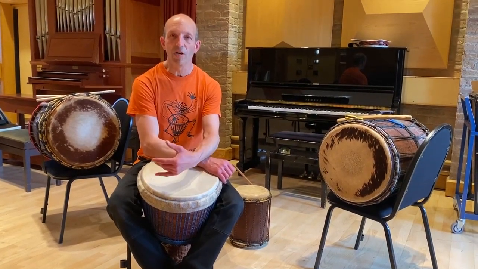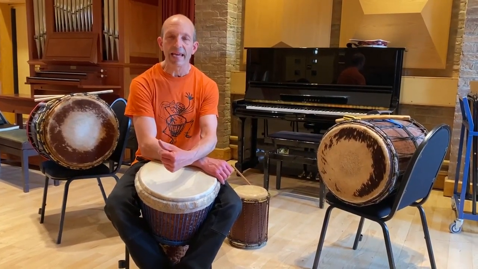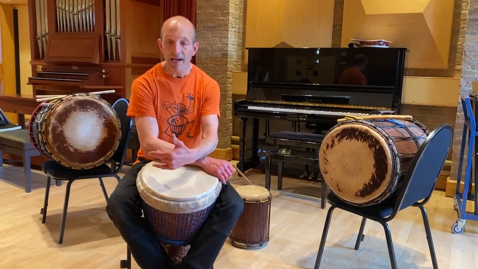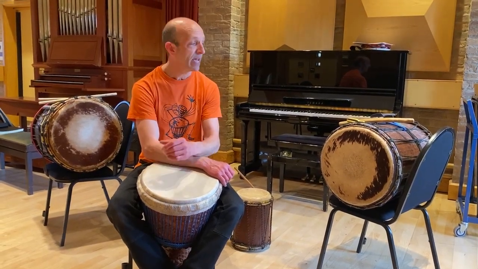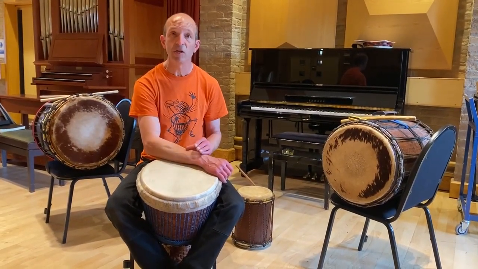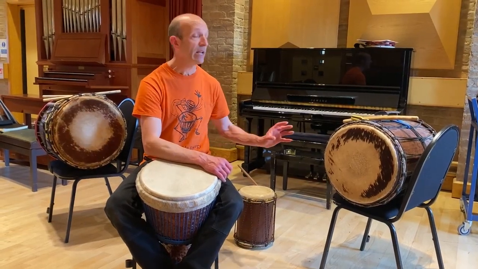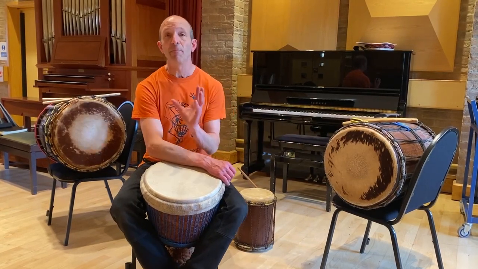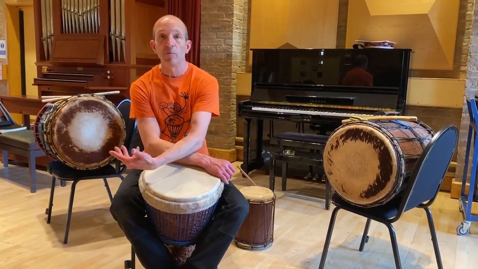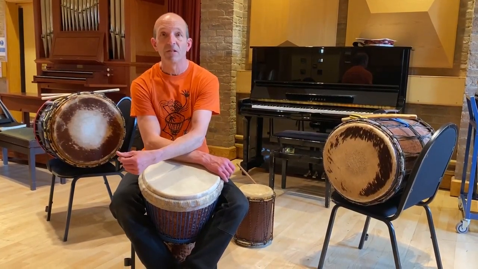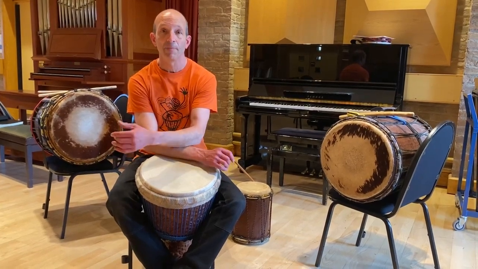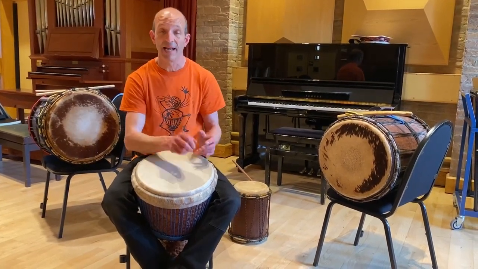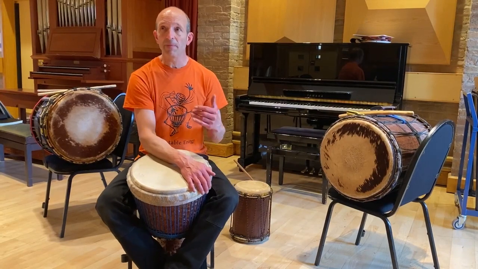So I want to show you a technique which you could find really, really useful for when you're playing djembe, but equally it's a really useful technique when you're learning polyrhythmic African rhythms on the dunduns. In fact, it could be useful with any percussion instruments you're playing. It could definitely be useful if you tend to be playing the drum set. So let me explain what this is.